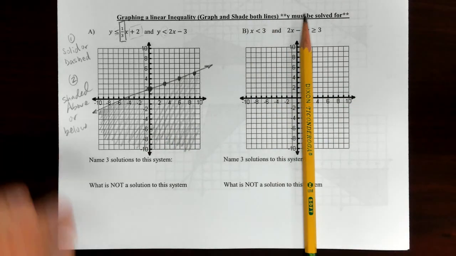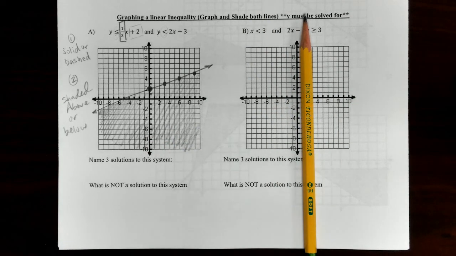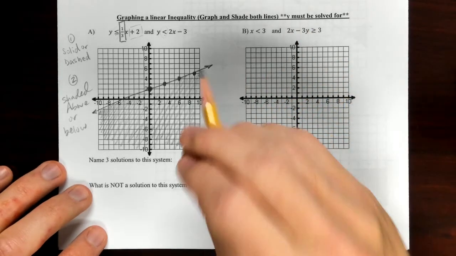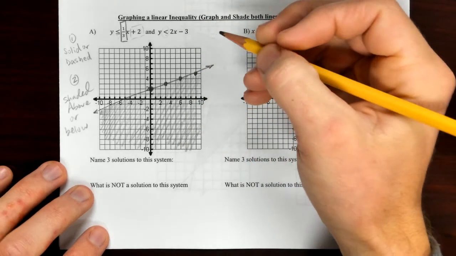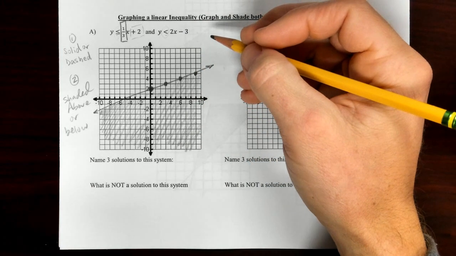Again, this is a system, meaning that I need to graph both of them. So let's go to my next inequality. Y is less than 2x minus 3.